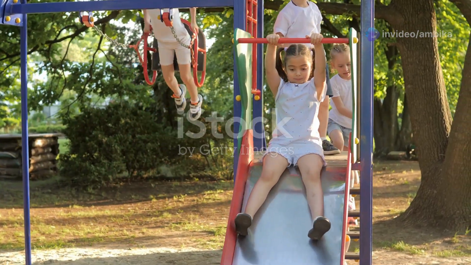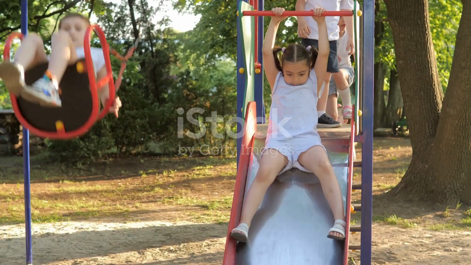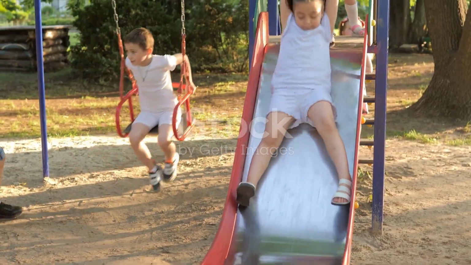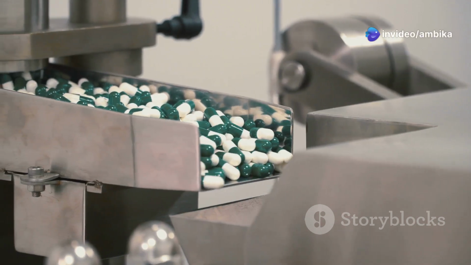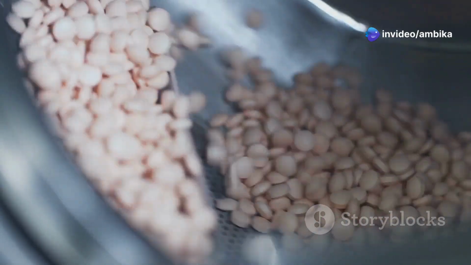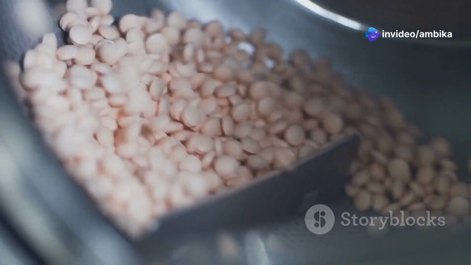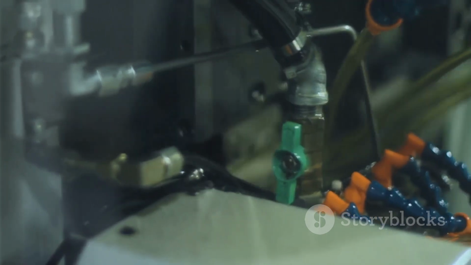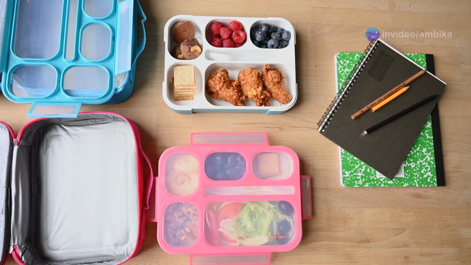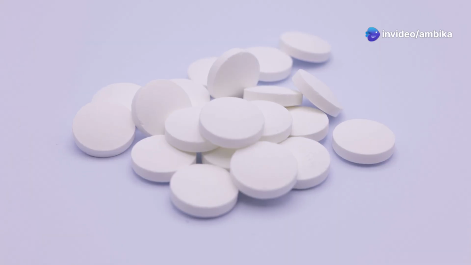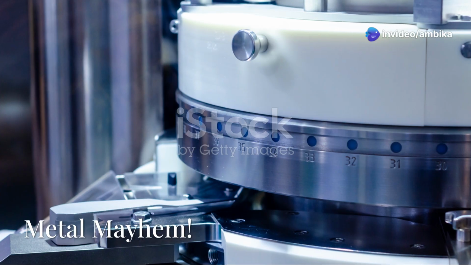Okay, picture this. You're sliding down a playground slide on a hot summer day. What happens? You stick. Tablets need a lubricant to slide out of the machines smoothly. Magnesium stearate is like the ultimate slip and slide for tablets. But here's the catch. Too much heat or too much lubricant and things can get messy. It's like leaving your lunchbox in the sun. Things melt and decompose, and you guessed it, black specks.